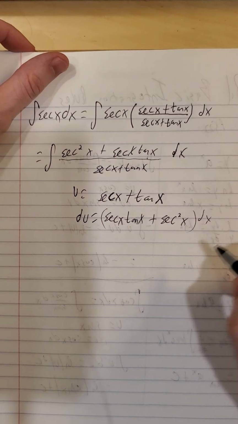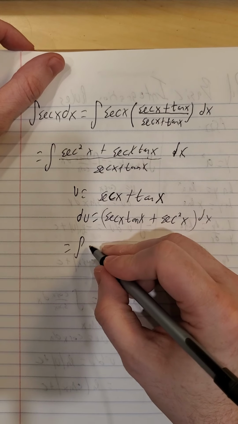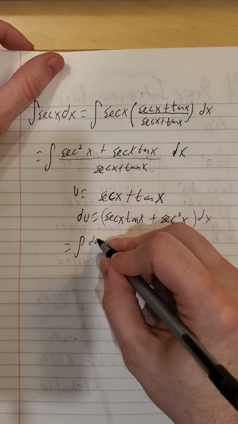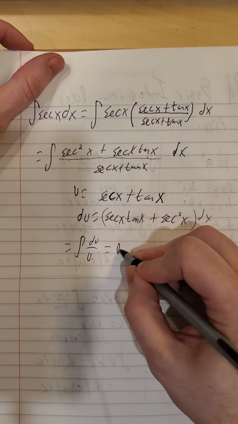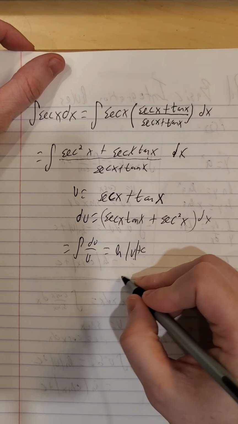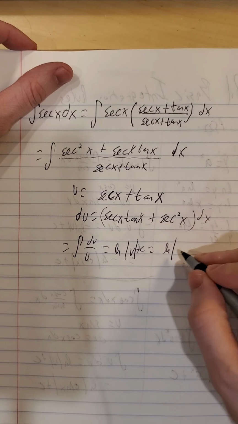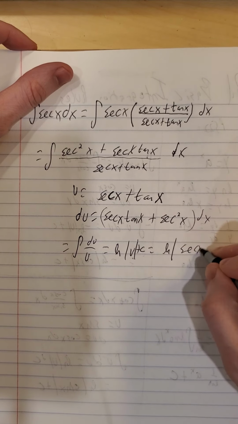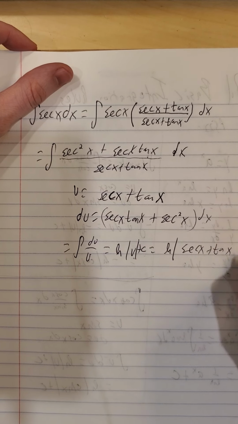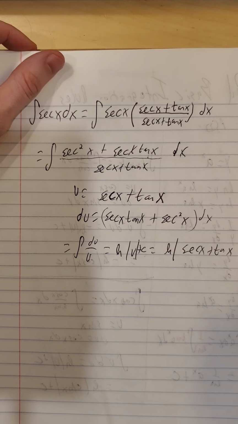And of course we would multiply that by dx. So then this is now of the form integral of du over u, which is natural log absolute value of u plus c. And then a little back substitution, natural log absolute value of secant x plus tan x. Close it on up, plus c.